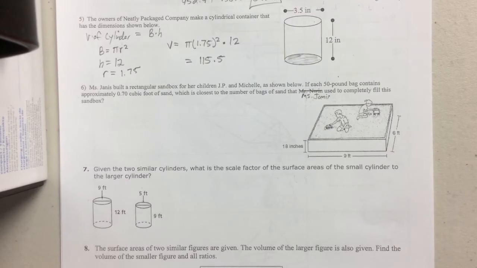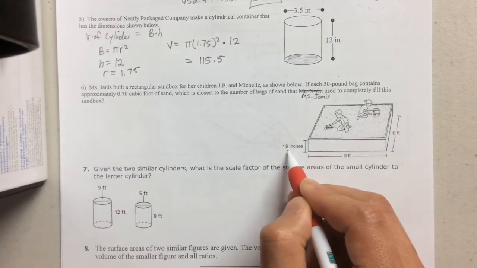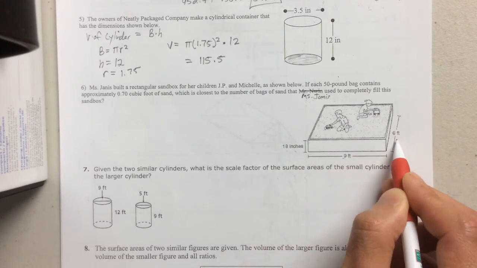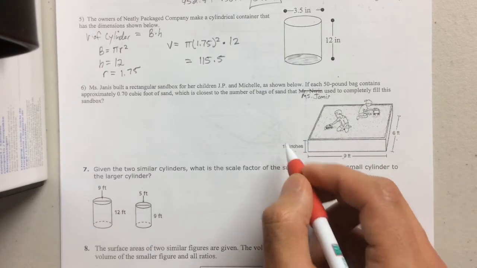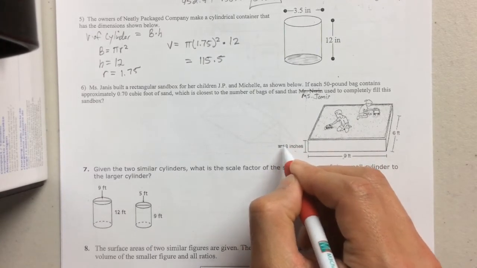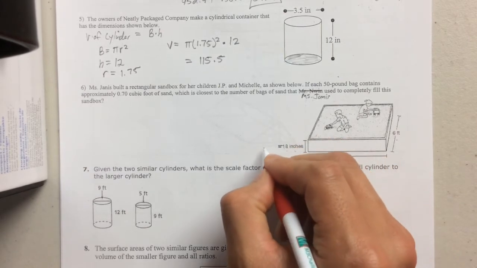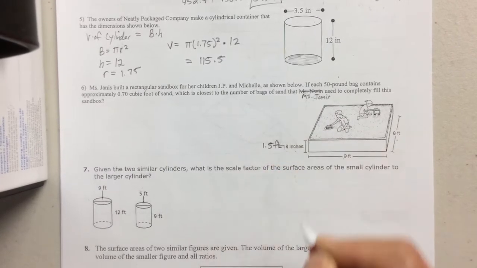So first we have to find the volume. But to find the volume, notice how this is in 18 inches, this is 9 feet, 6 feet. So we have to convert the 18 inches into feet. And 18 divided by 12, you'll get that this is 1.5 feet.